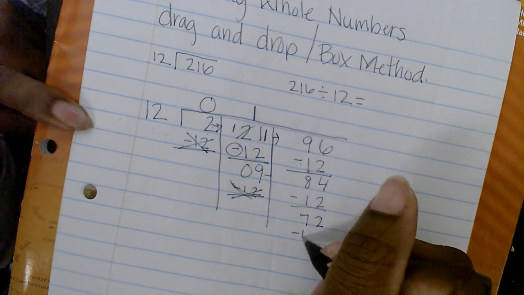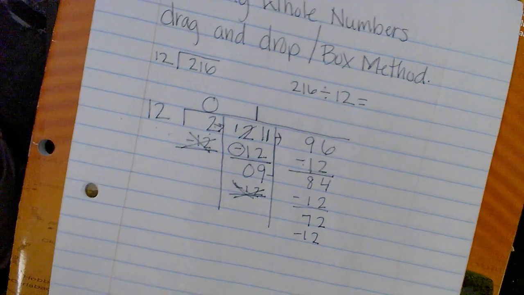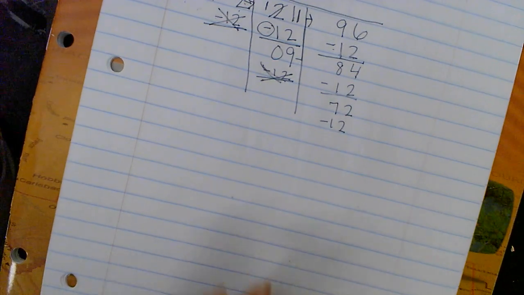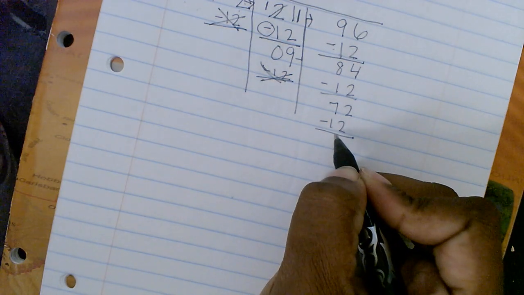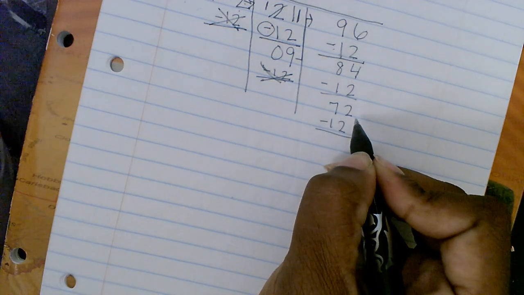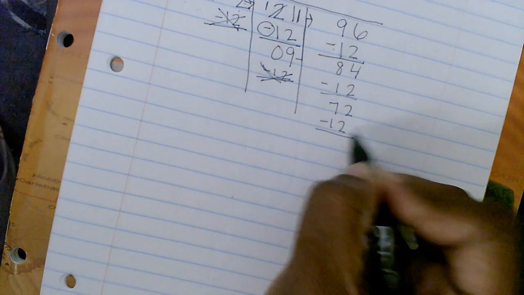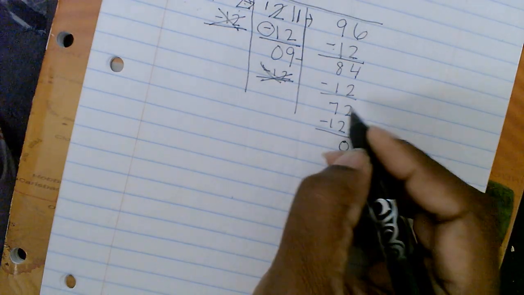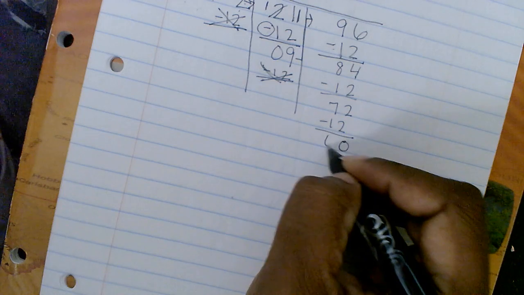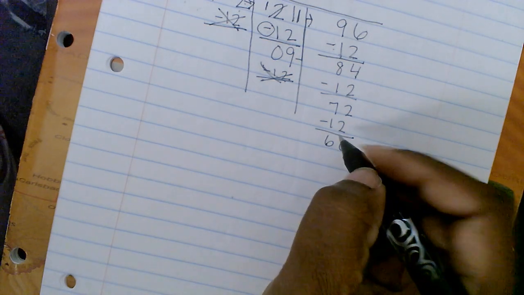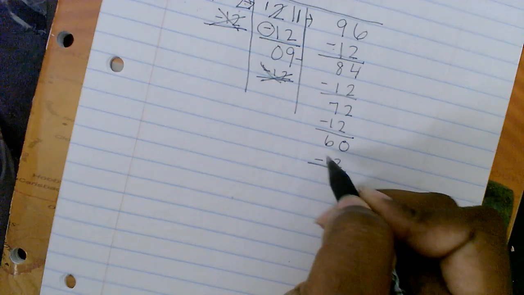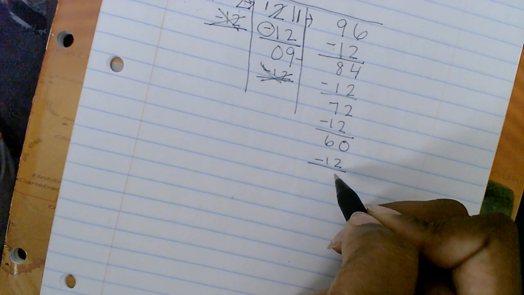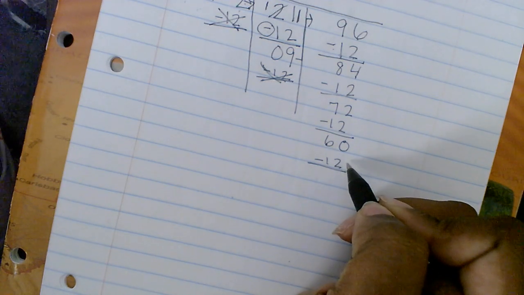Guess what? We're subtracting 12 again. Can we do this? Yes. 72 is larger than 12. We start on the right side. 2 minus 2 is 0, and 7 minus 1 is 6. Can we subtract 12 again? Yes, we can, because 60 is greater than 12. You start on the right side.